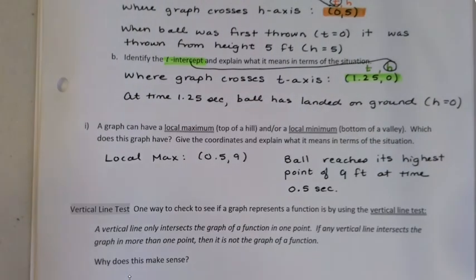And so you'll see I get that little extra idea in there about the maximum being the highest point. I didn't just say at 0.5 seconds it reaches 9 feet. I specifically mentioned that 9 feet was the highest point that that ball ever reaches.